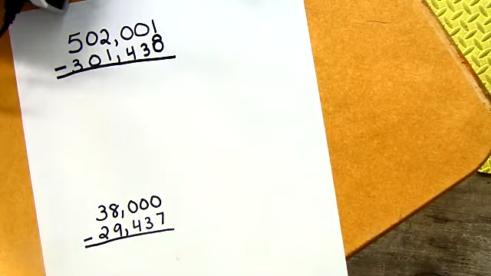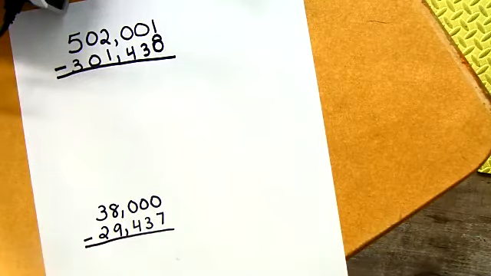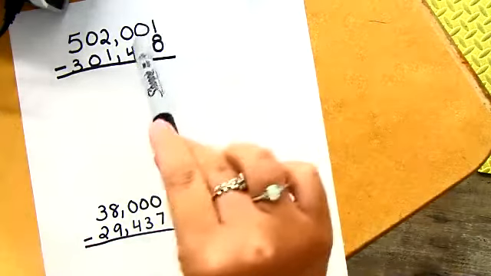In this first example, we're going to try 502,001 minus 301,438. And as you guys know, we always start in the ones place. So looking at 1 minus 8, can I do that? You should be thinking, no, I can't, because 1 is too small to take 8 away. So you guys know the step to look next door to the number.